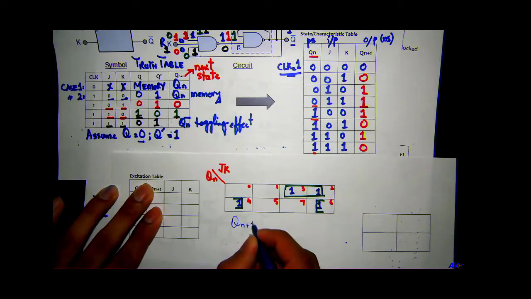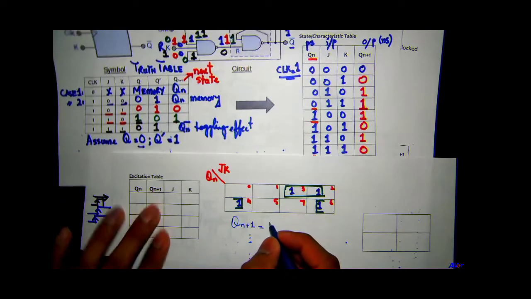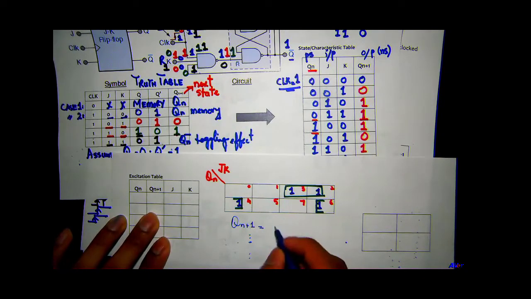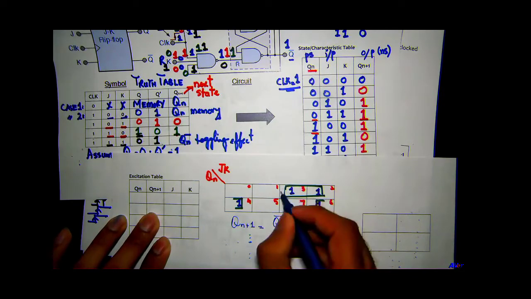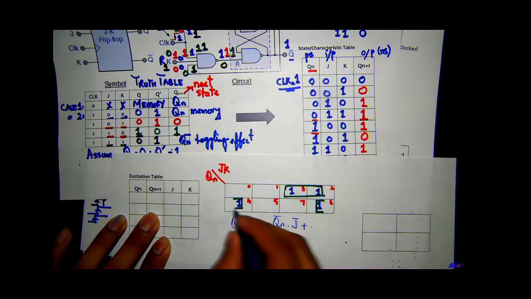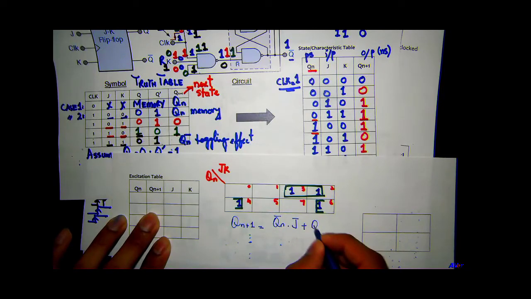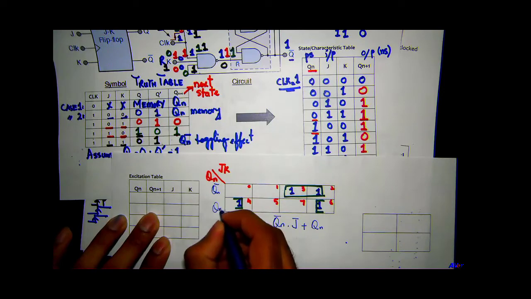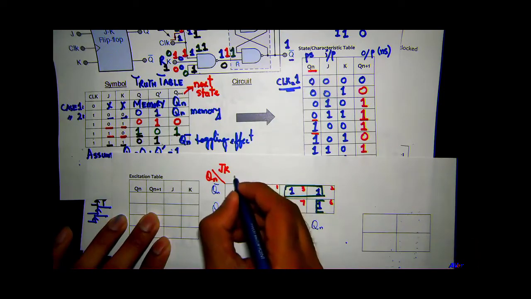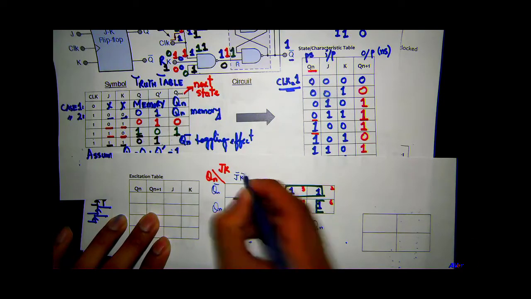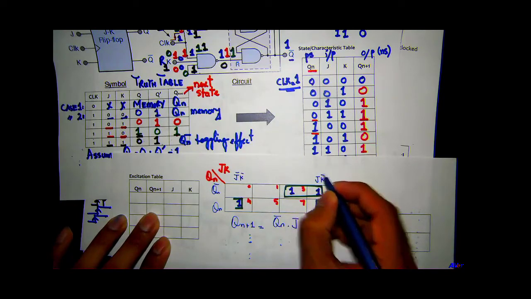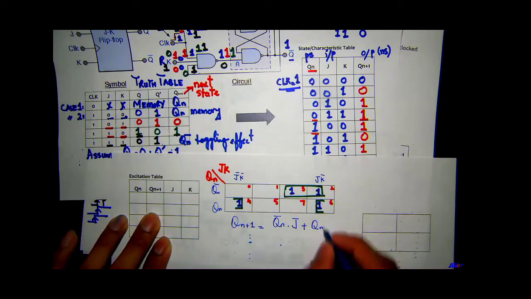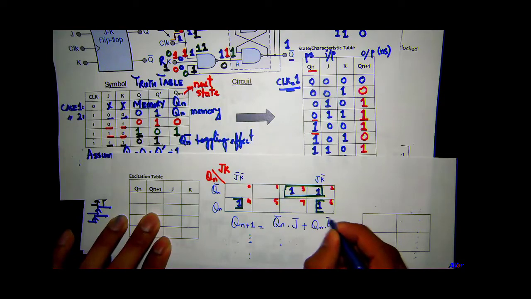Qn plus 1 is going to be equal to Qn bar dot J plus Qn, this one right here. Remember this is Qn bar, this is Qn, and this is J bar K bar, and this is J K bar, so the common is K bar, so we get K bar here.